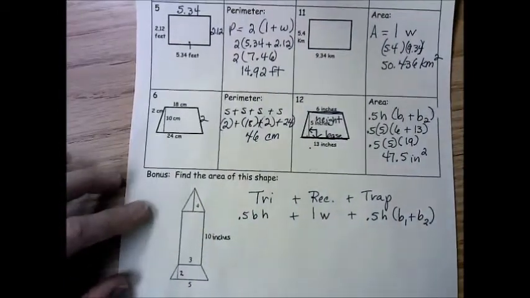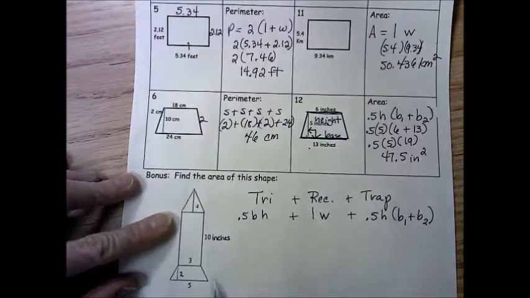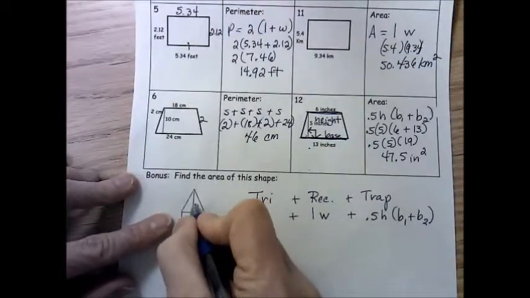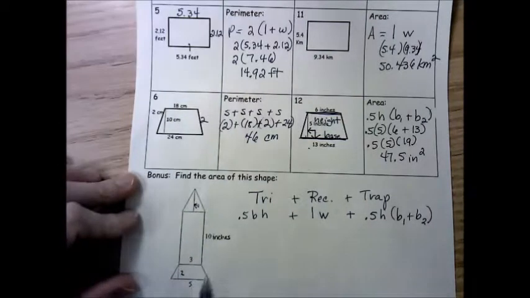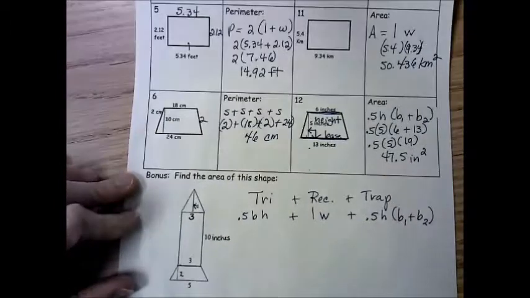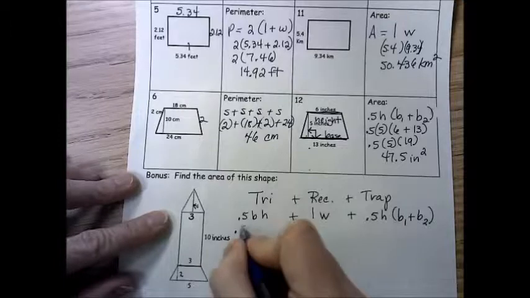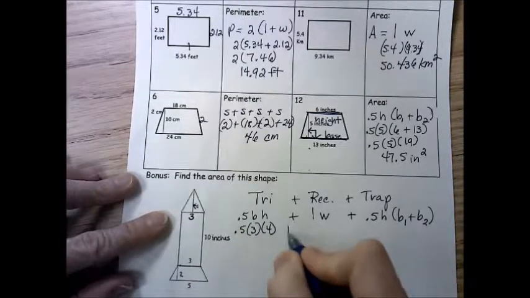So now let's go find our values to substitute for all of our variables. So this 4 is referring to the vertical line there, which would be the height of the triangle. If it is 3 down here at the base of this rectangle, that means this segment here is also 3. So for our triangle, the base was 3 and the height was 4.